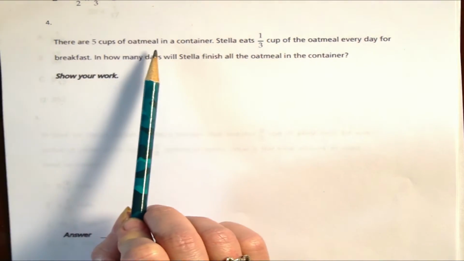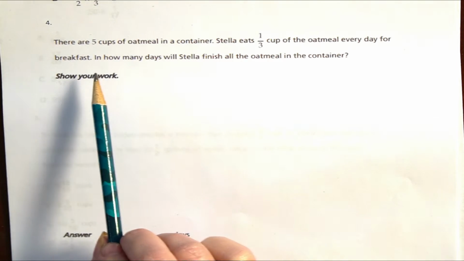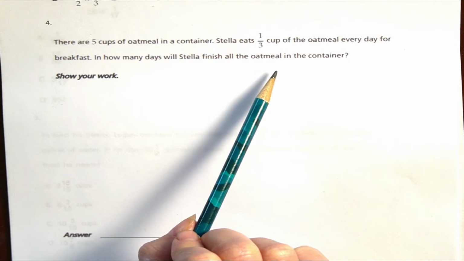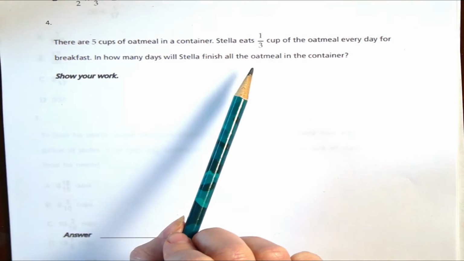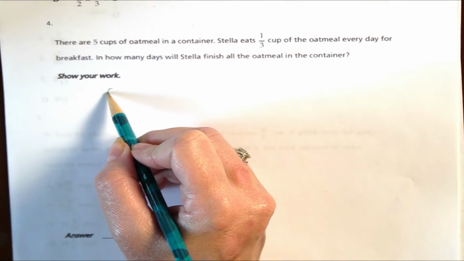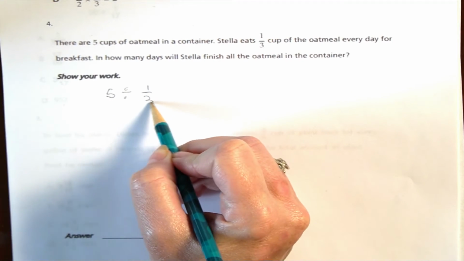There are 5 cups of oatmeal in a container. Stella eats 1/3 cup of the oatmeal every day for breakfast. In how many days will Stella finish all of the oatmeal in the container? So there's 5 cups and she eats 1/3. How many days will it take to eat up all of the oatmeal? So basically what the question is asking you is 5 divided by 1/3.